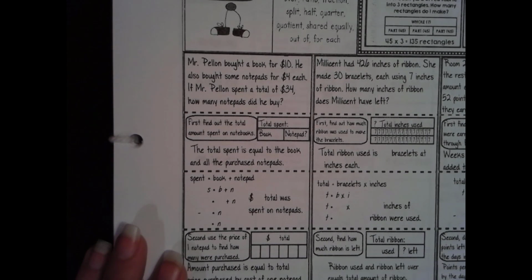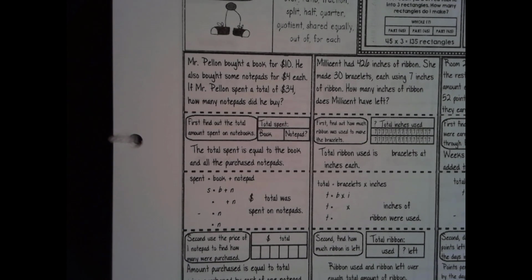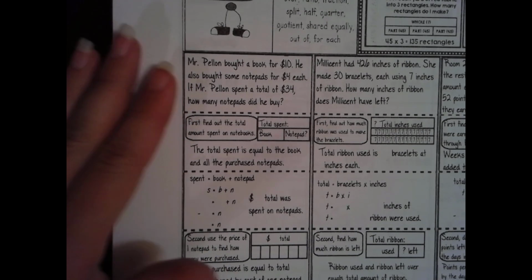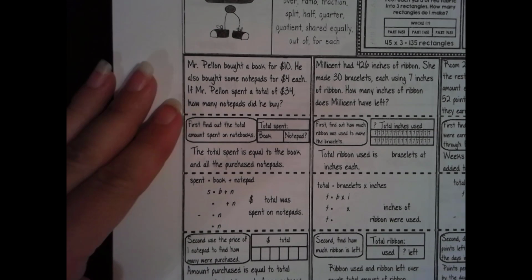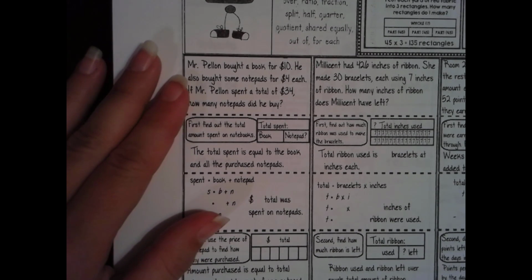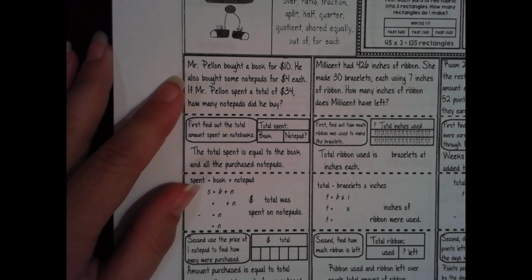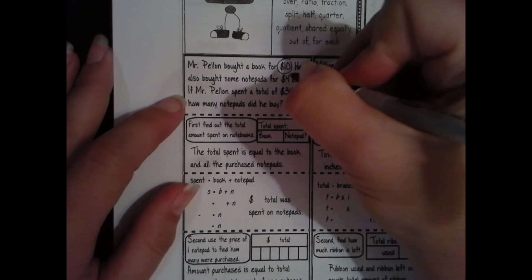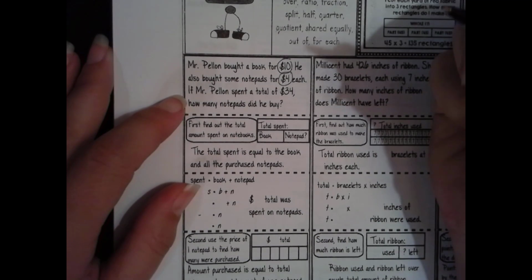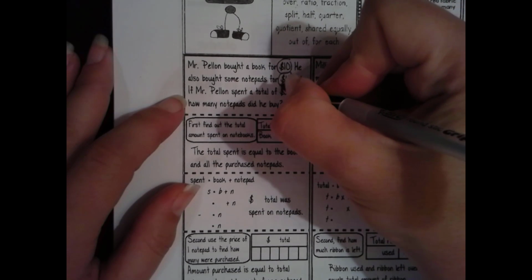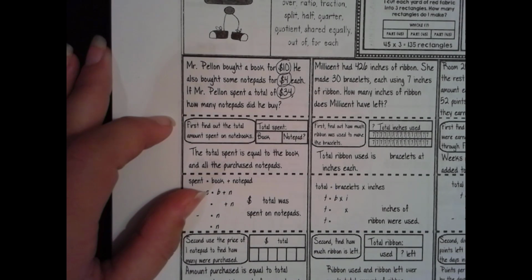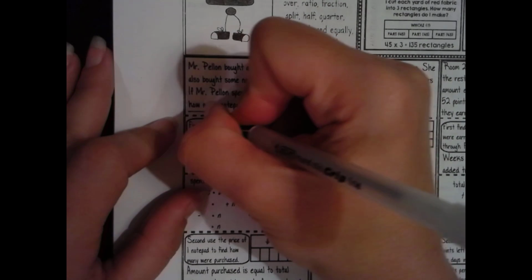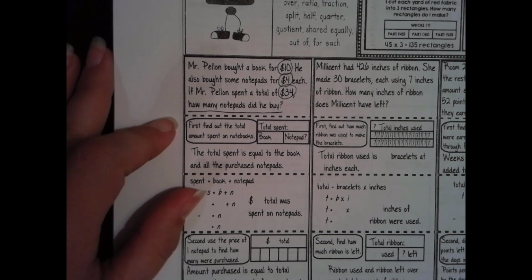All right, so now we're going to look at some examples of multi-step word problems. We're going to use our cubes. So remember, cubes is our way to annotate our word problems here. So C stands for circle our numbers. Mr. Pellin bought a book for $10. He also bought some notepads for $4 each. If Mr. Pellin spent a total of $34, how many notepads did he buy? So we circled our numbers. We're going to underline our question. We're going to box keywords.